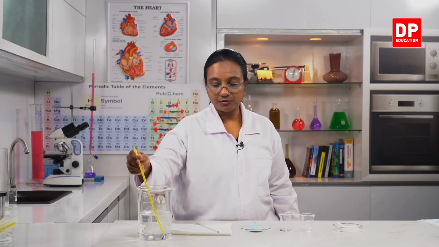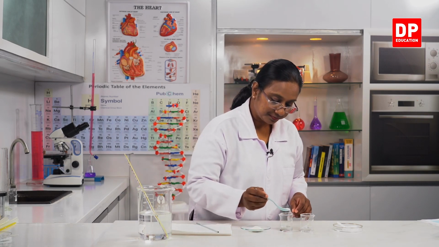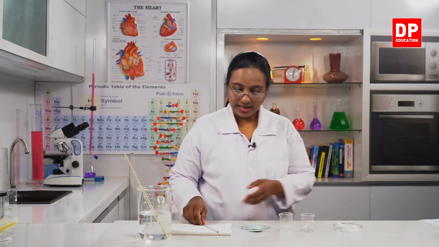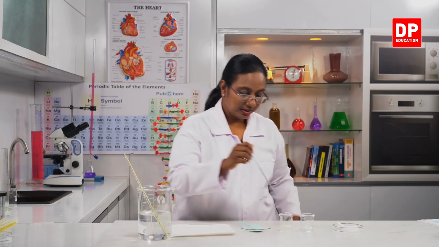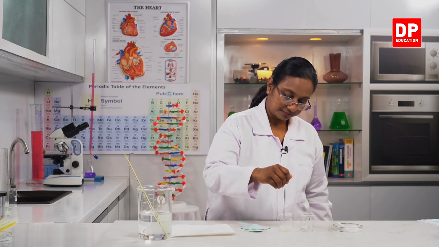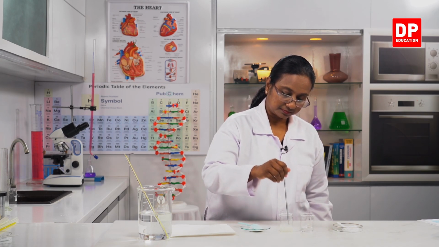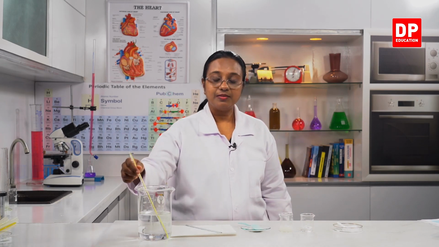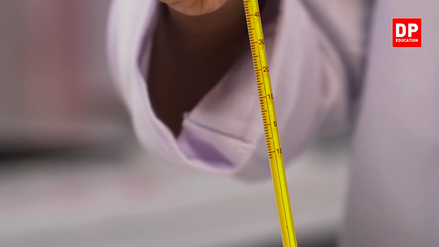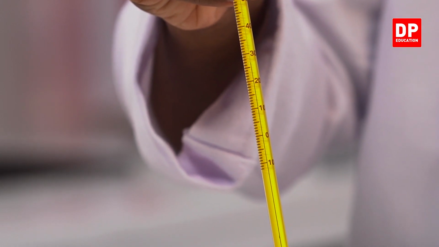Similarly, I will have to dissolve sodium bicarbonate in this. And then we need to take the temperature reading. So now I will take the temperature reading of sodium bicarbonate. You all can see students, the temperature of sodium bicarbonate is 28 degrees Celsius.